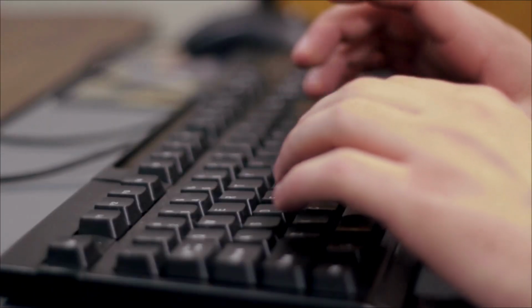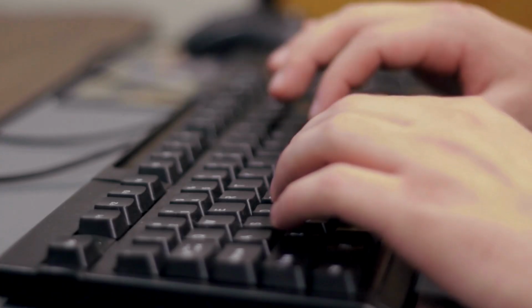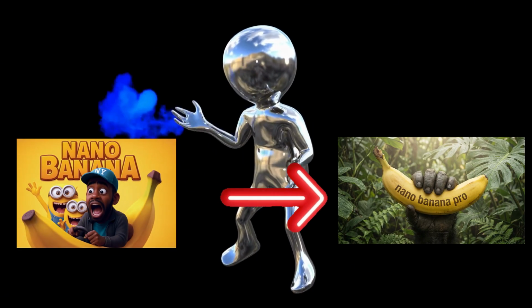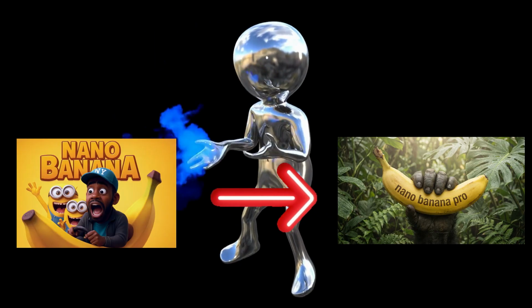Okay, imagine this for a second. You type in a simple prompt, maybe a city you love or a product you are working on, and Nano Banana Pro turns it into a photo that looks like it came straight out of a high-end ad agency, with clean text, strong realism, and a style that actually stays consistent from one image to the next.